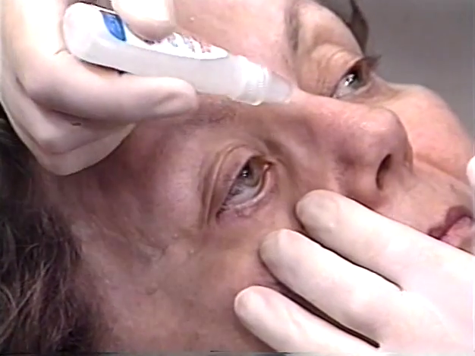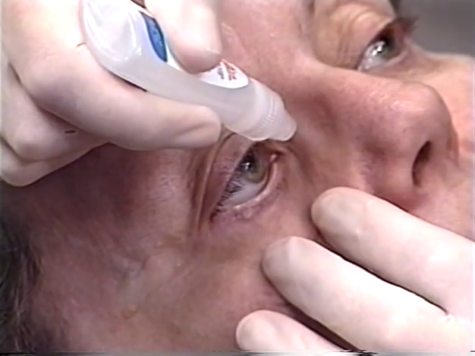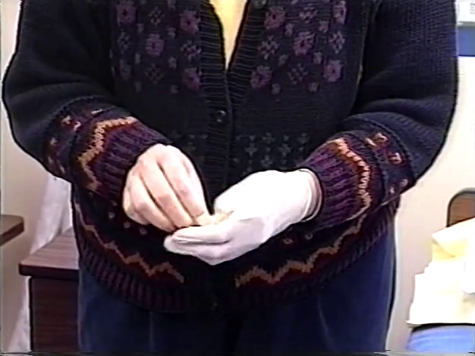Without touching the dropper to the eye, hold the dropper close to it. Use your little finger to steady the dropper as you hold it. Release the proper number of drops into the pouch. Let the eye close gently. Discard the gloves and then rewash your hands.